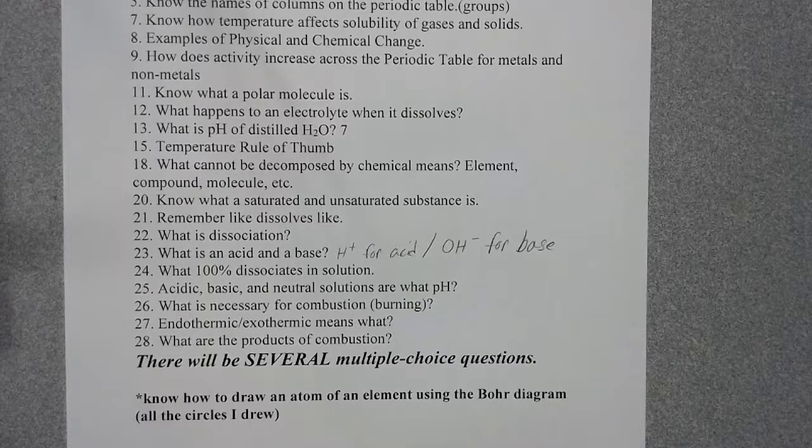Now, this last thing on the bottom says, know how to draw an atom of an element using a Bohr diagram. So, what we're going to do is use aluminum on a graph. Let's pull that up so I can show you.